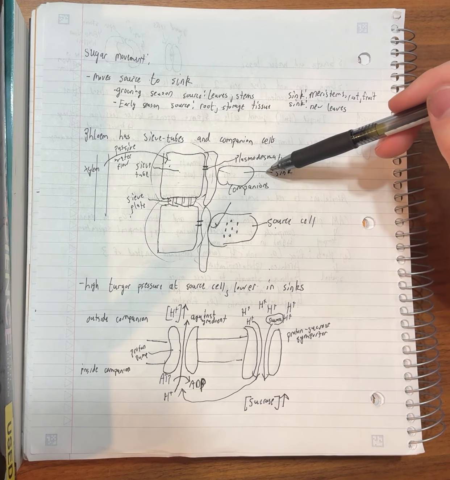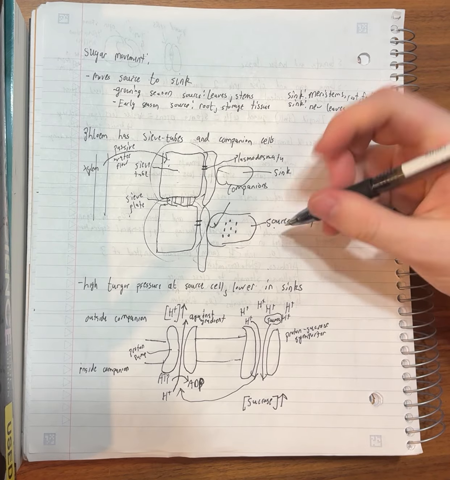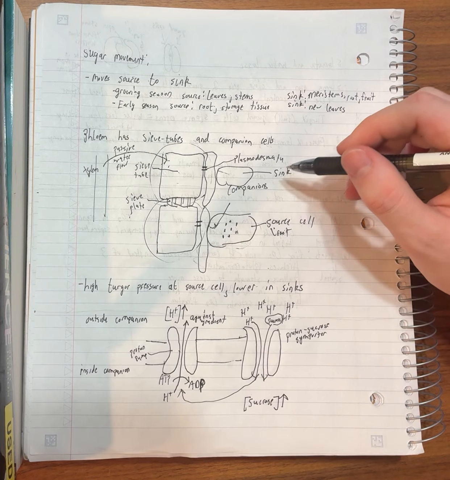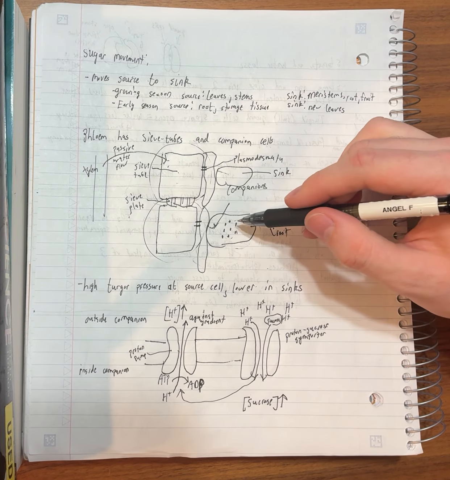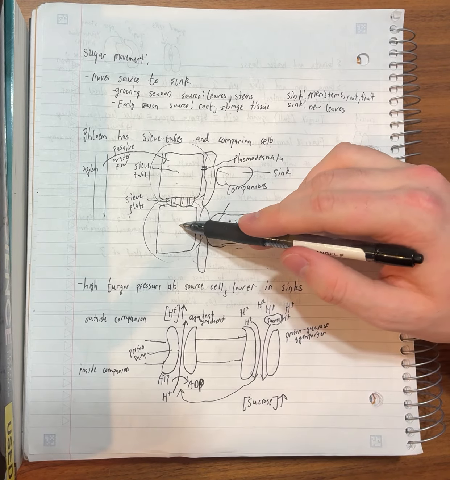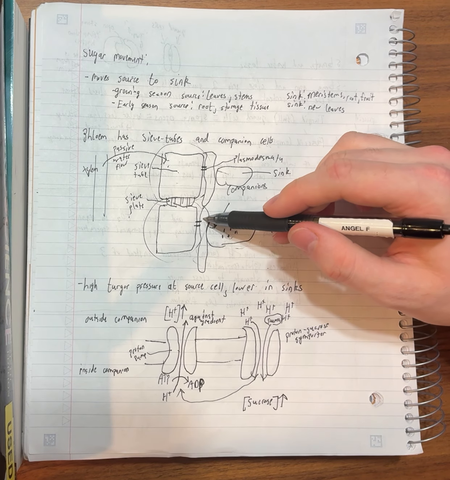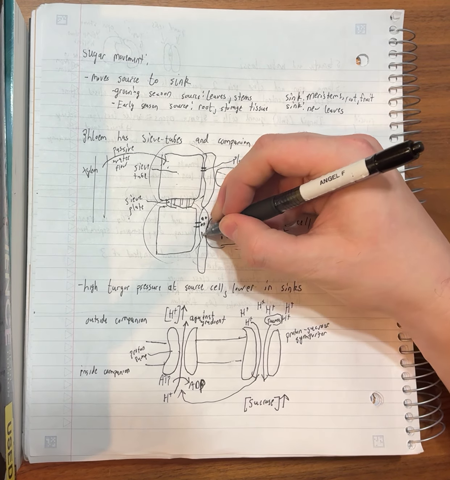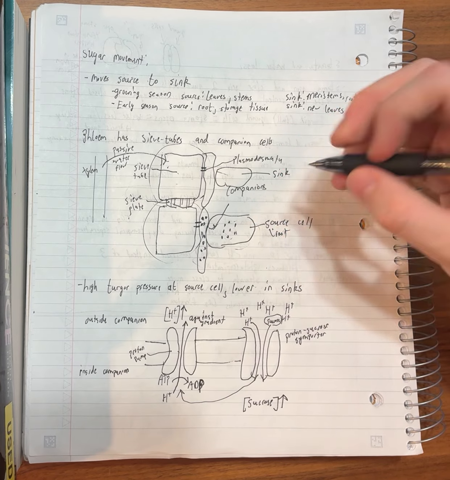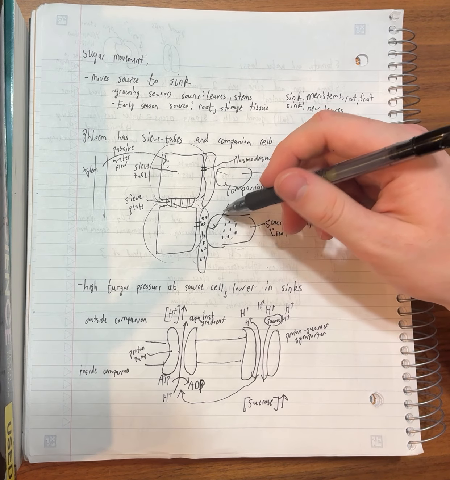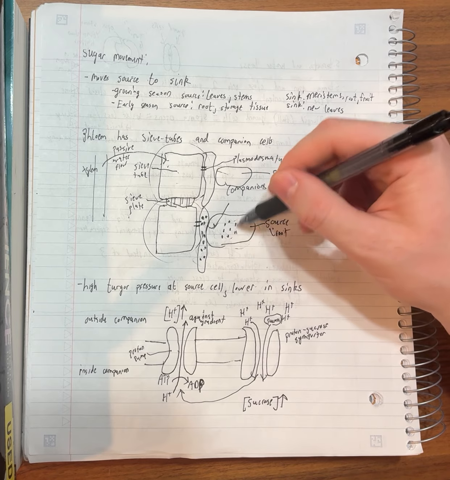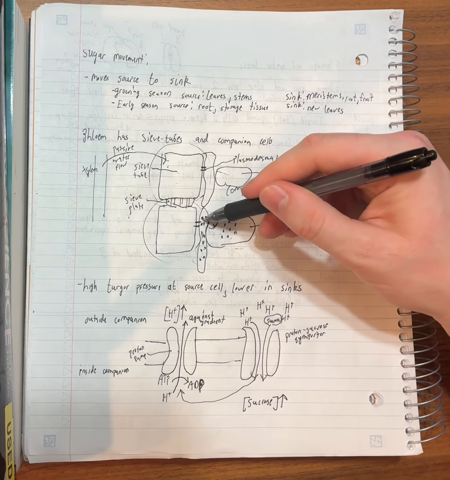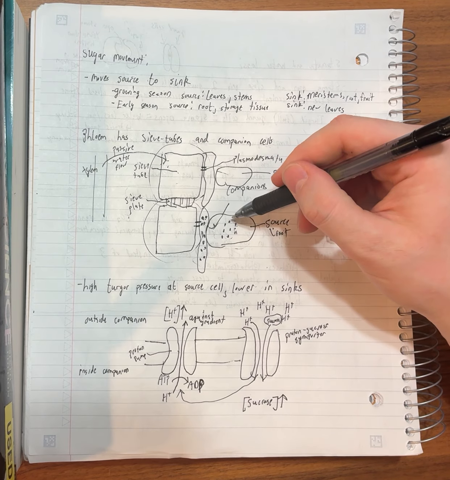And then we're going to have a source down here. So let's say that since we're underneath, this is the root, and we have stored sugar down here. So we have a whole bunch of sugar right here. To get this sugar into the phloem, we have to first get it to the companion cells. So the companion cells are going to build up a bunch of sugar, but then eventually we run into a problem where the concentration of sugar in the source cell is lower than the companion cell. So we have a high concentration here now and a lower concentration here.